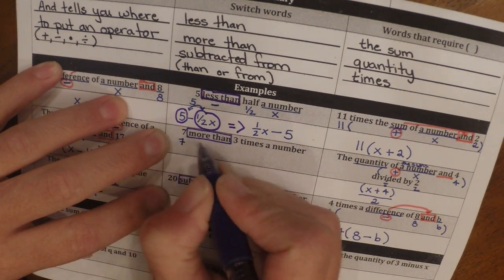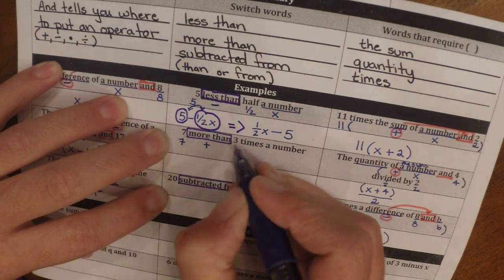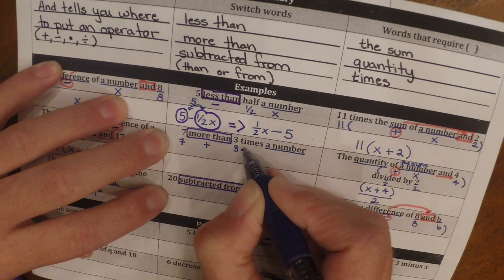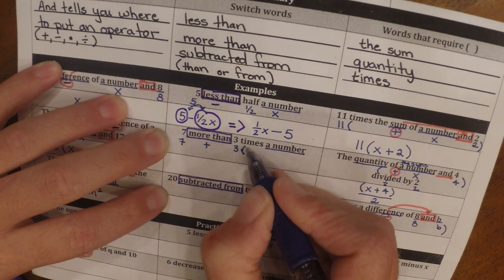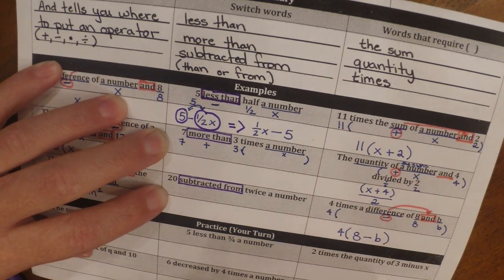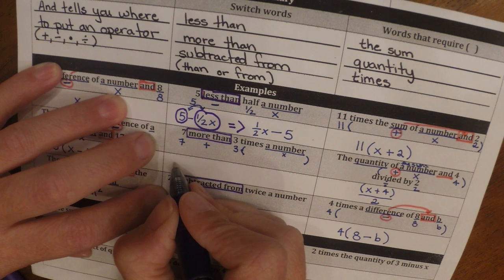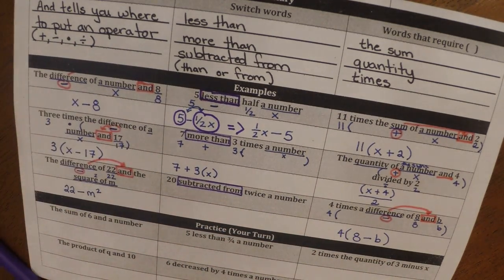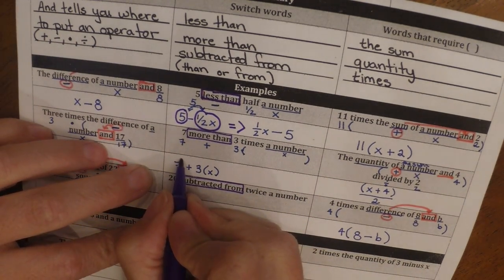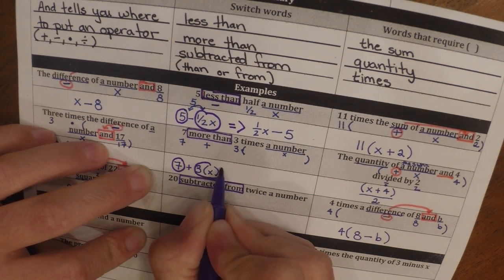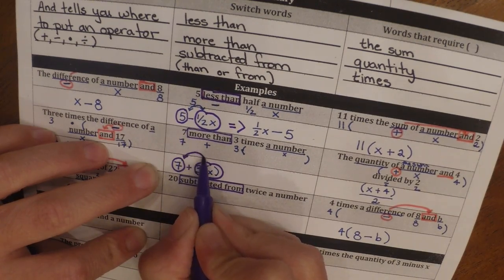I have 7, more than is plus, 3 times, and then a number. Now again, we said times can mean parentheses, so if I want to put parentheses, I can. A number is x, and then I would have to close the parentheses. So what I have right now is 7 plus 3 times x. But we know that this is a switcheroo, so this on the left side of the plus sign and this all on the right side have to switch.